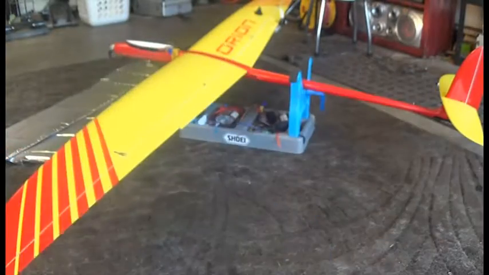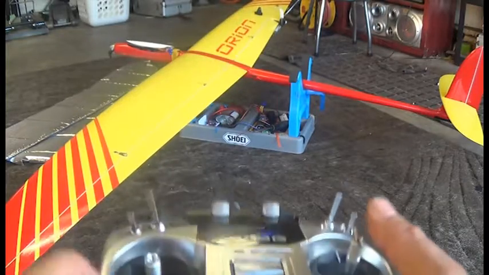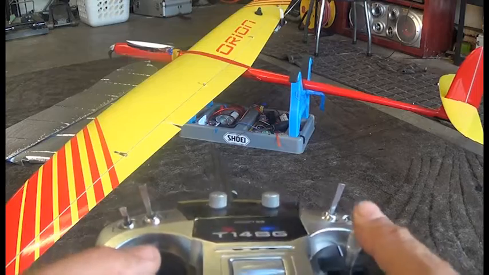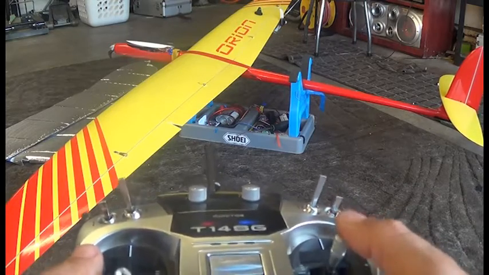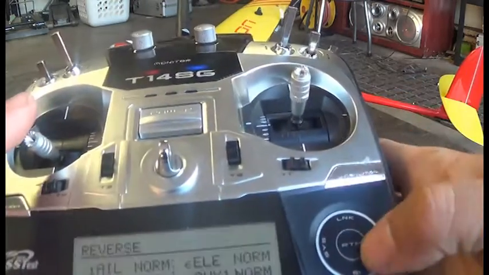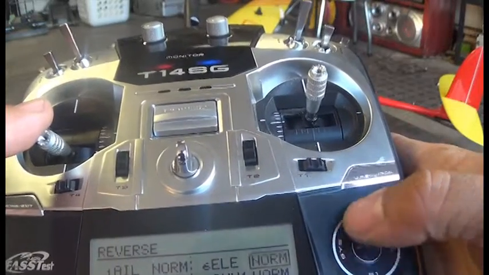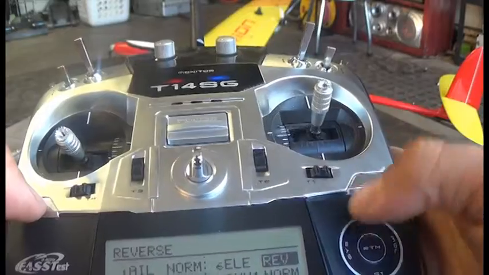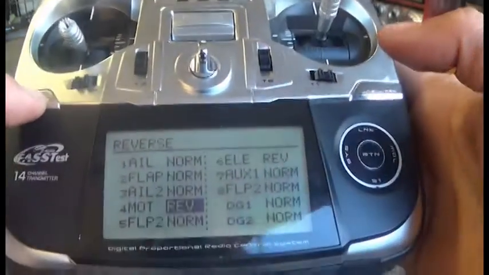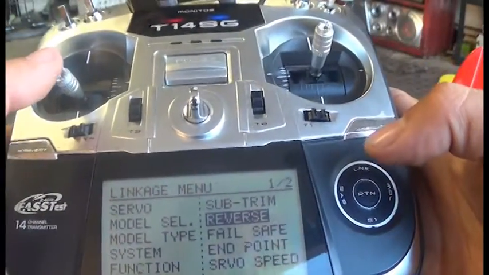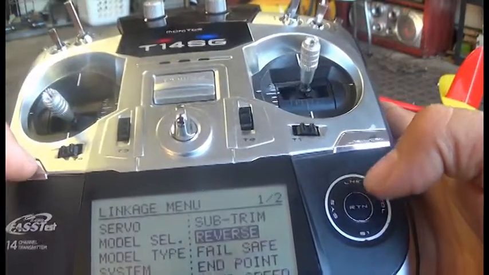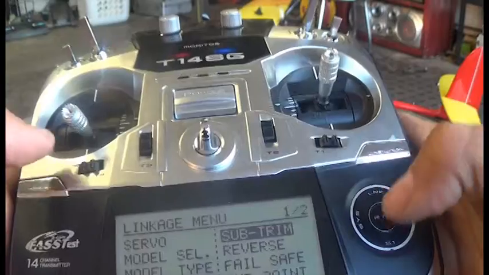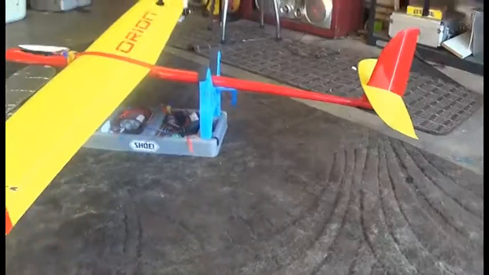Now my ailerons are working like they're supposed to. My flaps are working like they're supposed to. And my elevator needs to be reversed, so I'm going to reverse that. And my motor is good, it's correct. So now that this is all reversed, I'm going to go to subtrim and level up all the surfaces.